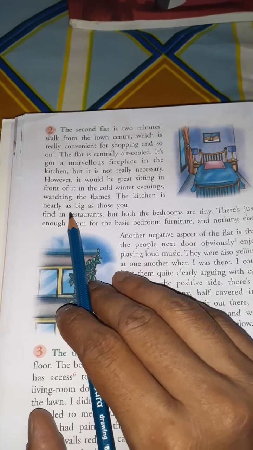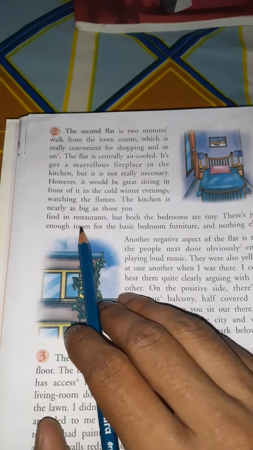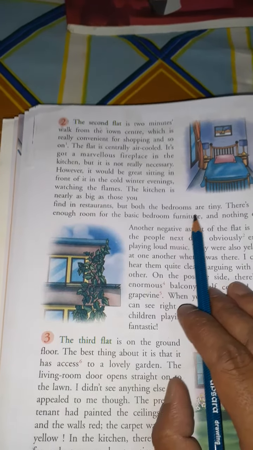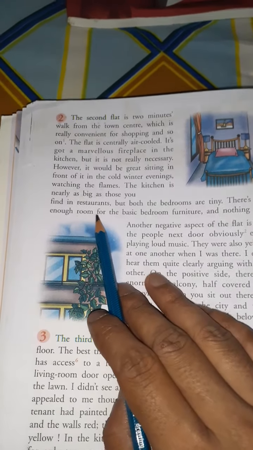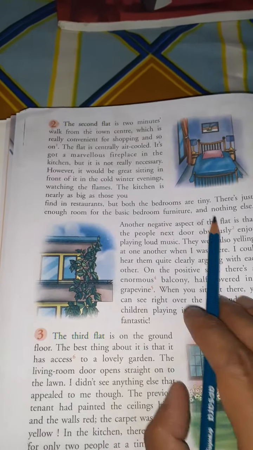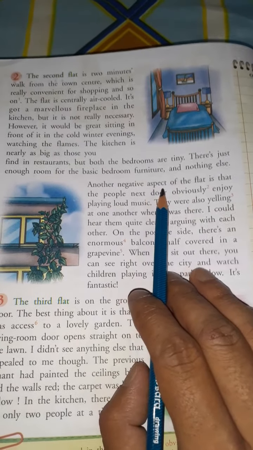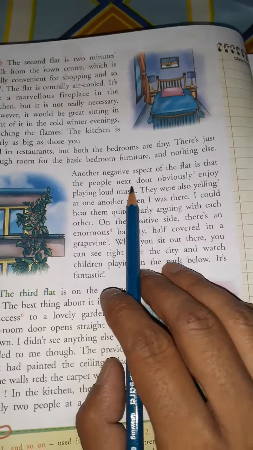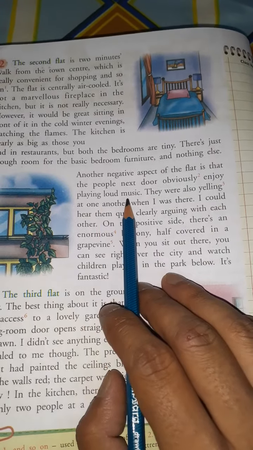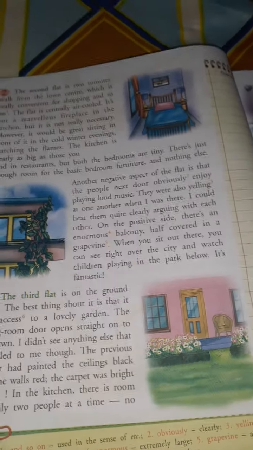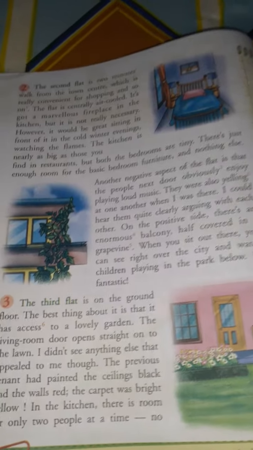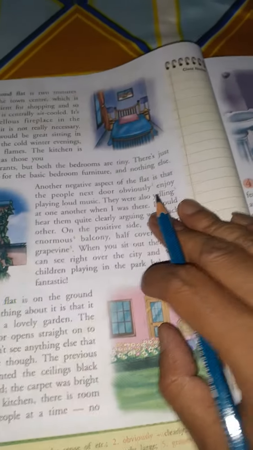The kitchen is nearly as big as those you find in restaurants, but both the bedrooms are tiny. There's just enough room for the basic bedroom furniture and nothing else. Another negative aspect of the flat is that the people next door obviously enjoy playing loud music. So she was saying that the neighbor was used to playing very loud music. So this is a very negative aspect of the flat.